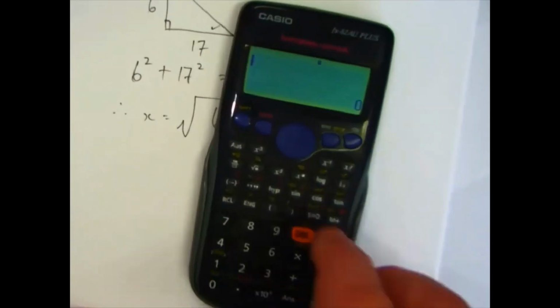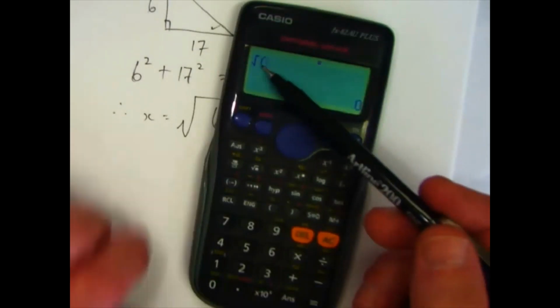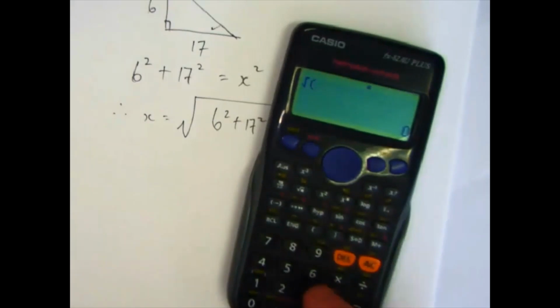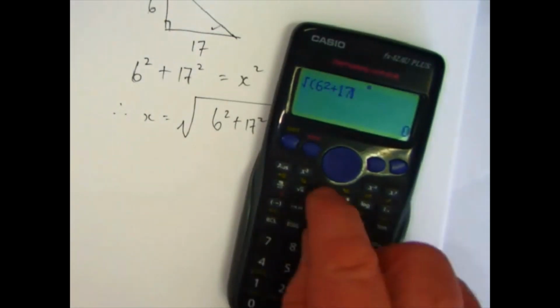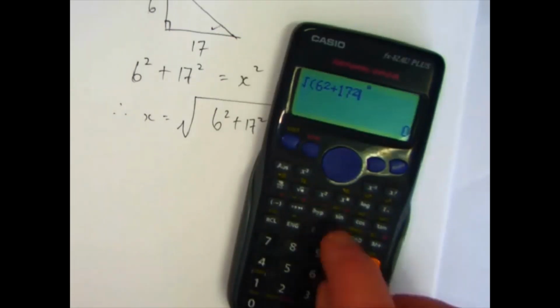Let's have a look. Okay, the square root. And again, notice Casio prompts with the bracket. Now let's see if we can do this in one hit. 6 squared, plus 17 squared. Now, you've got to be careful here. For good practice, and you'll notice I've said this through a lot of these video constructs here, for good practice, close that off with a bracket.